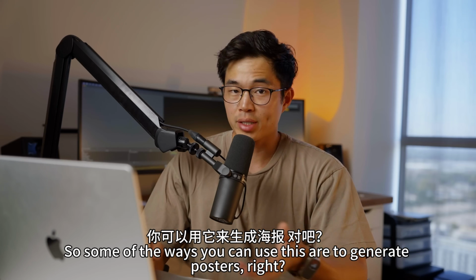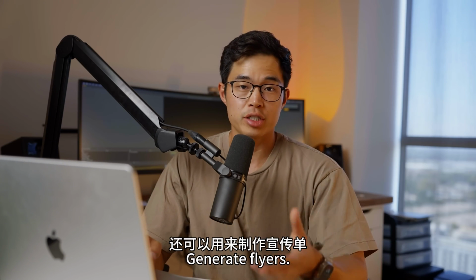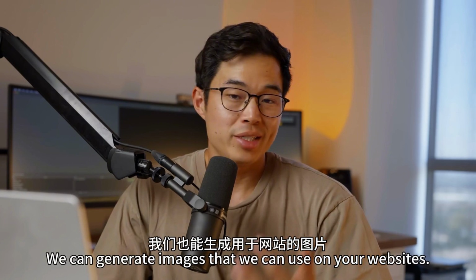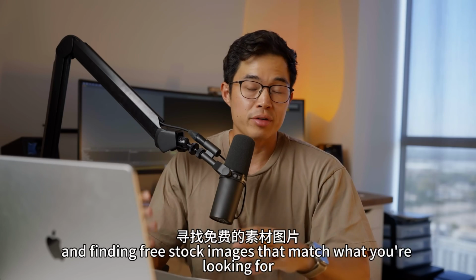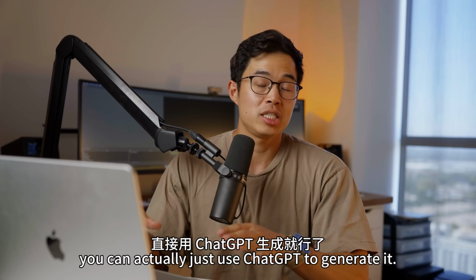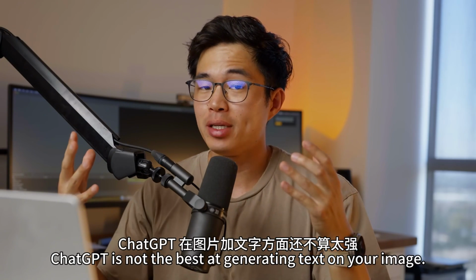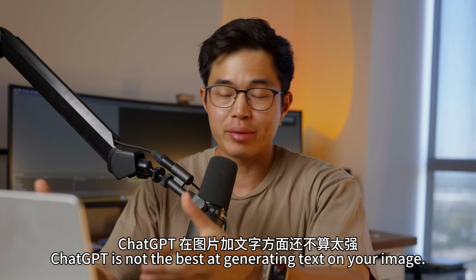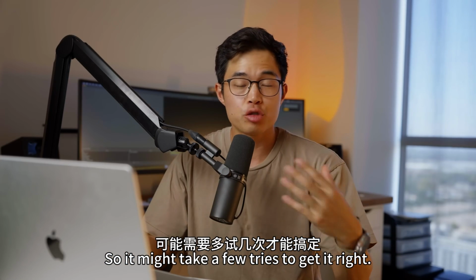So some of the ways you can use this are to generate posters, right? Generate flyers. We can generate images that we can use on your website. Instead of going out there and finding free stock images that match what you're looking for, you can actually just use ChatGPT to generate it. As of right now, ChatGPT is not the best at generating text on your image. So it might take a few tries to get it right.